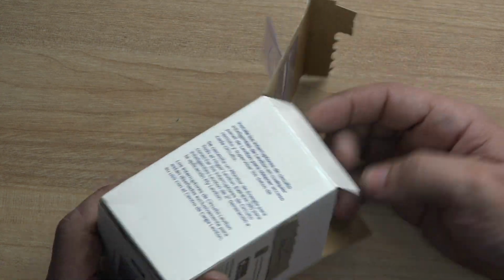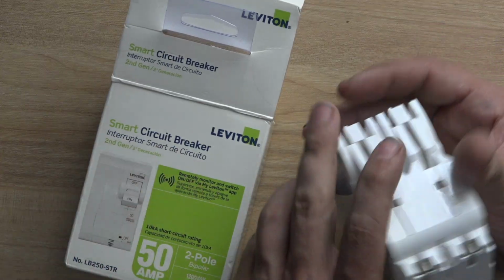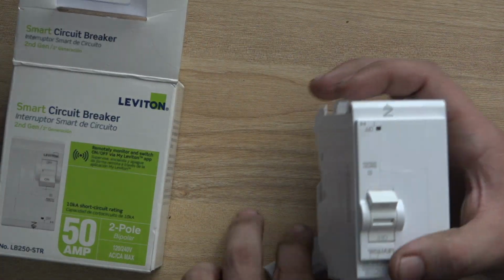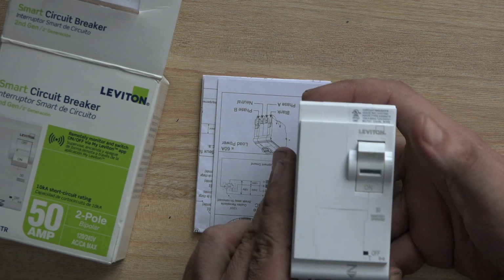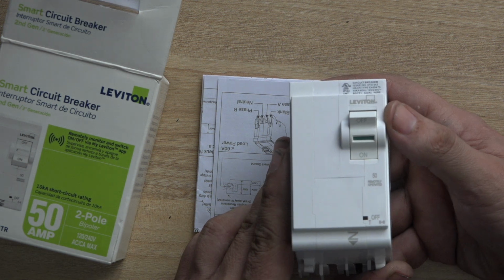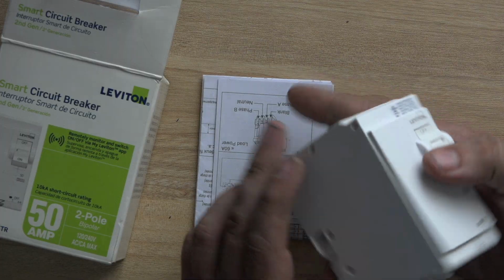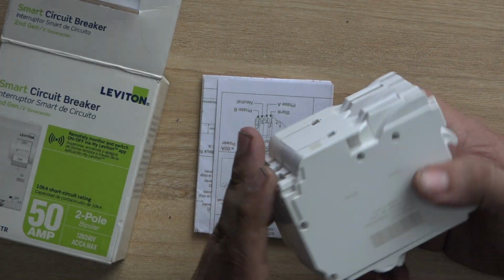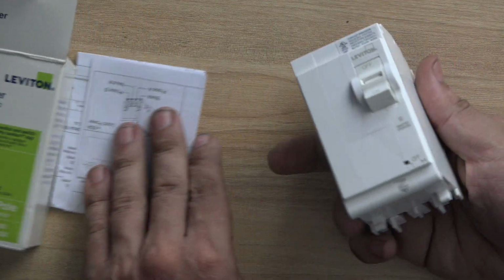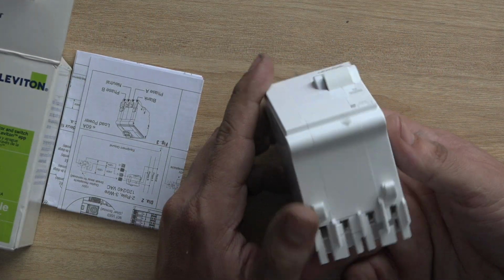So this is it. Let's take this out of the box. It looks like a regular one, but it costs like 2 times more than the regular breaker, the one that is not smart. But I'll give it a try. I like it a lot. Leviton looks like a very nice brand.